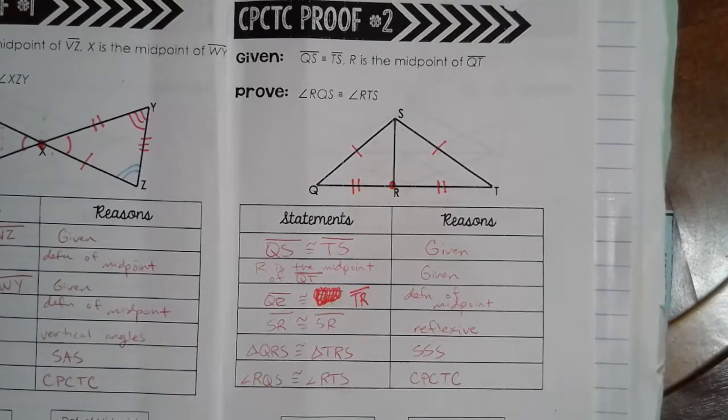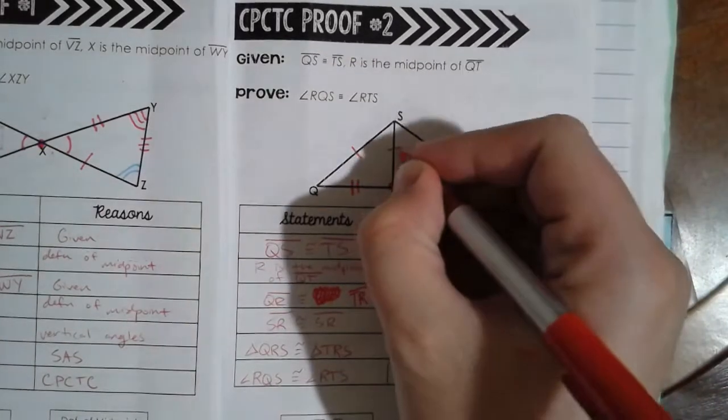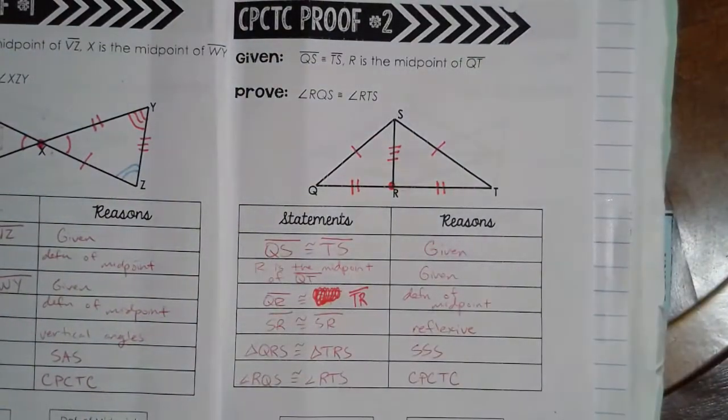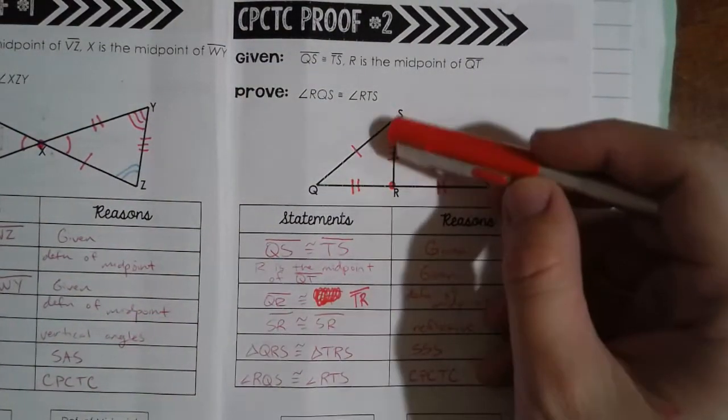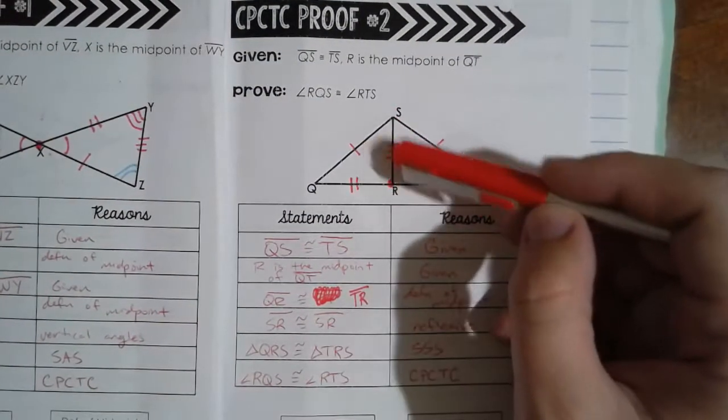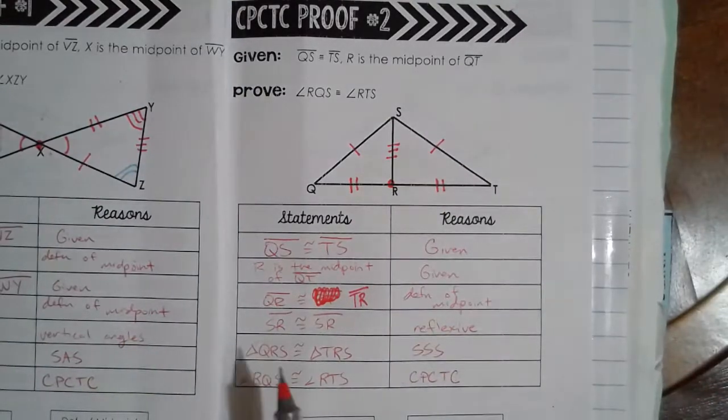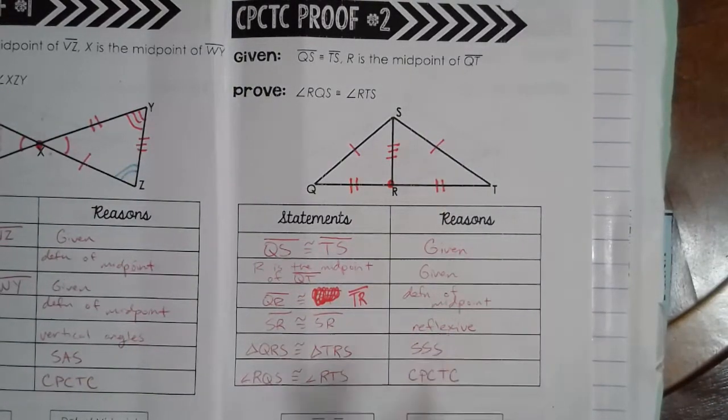We don't have any more given statements, so when you look for either a reflexive side or a pair of vertical angles, we do have a reflexive side right here. So the SR of the left triangle is congruent to the SR of the right triangle. So that's my fourth statement, and this is by the reflexive property.